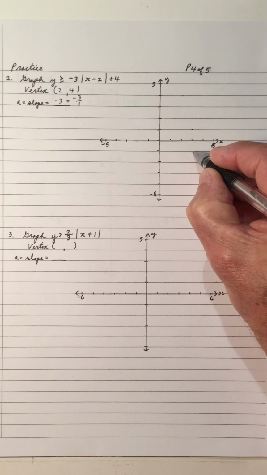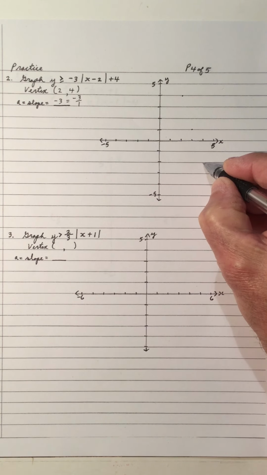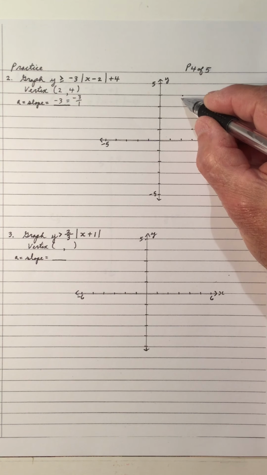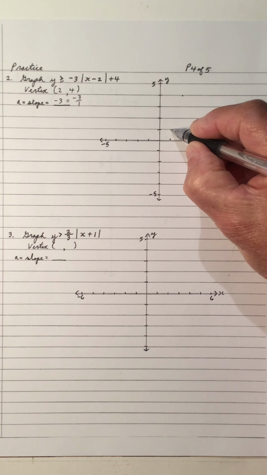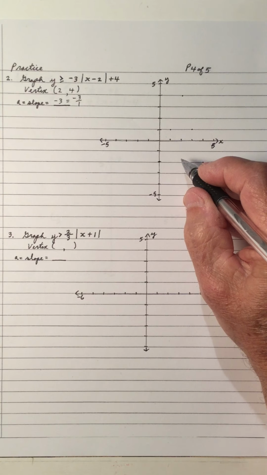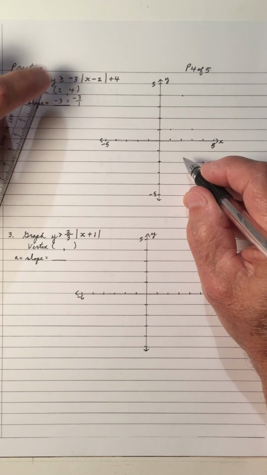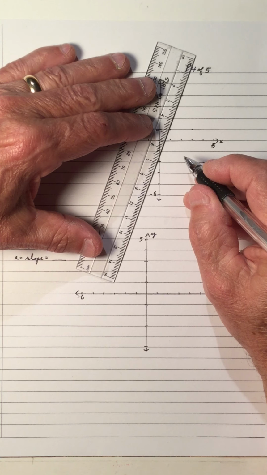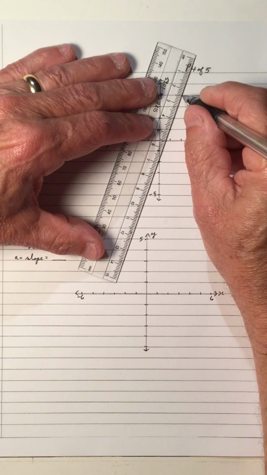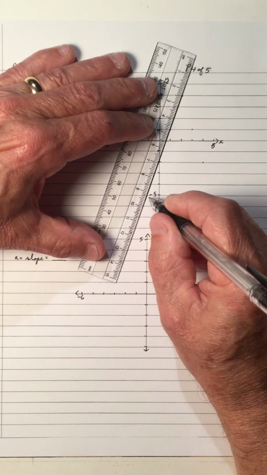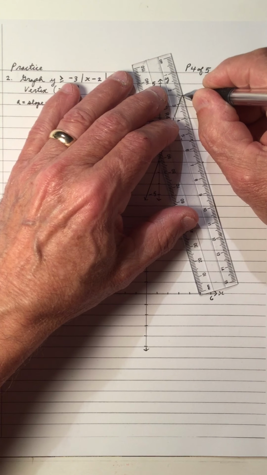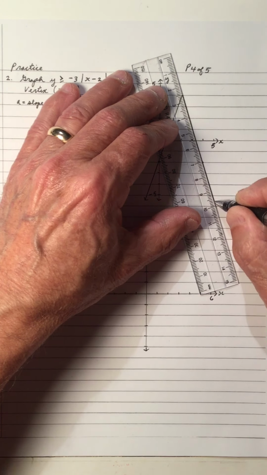Down 3, right 1. And when we do this on the other side, we go down 3, left 1. Okay. And this is equal to, so the boundary line is solid. That means the points on the lines are included as part of the solution. So this is solid because of the equal sign. The points on this line are included in the solution.